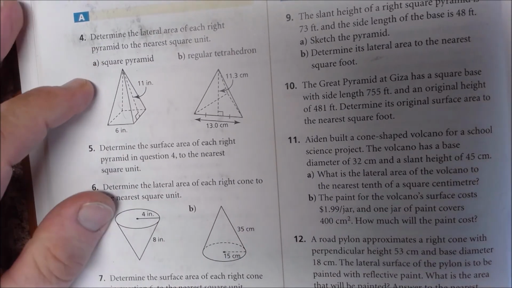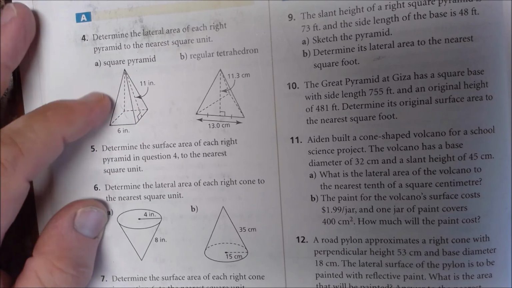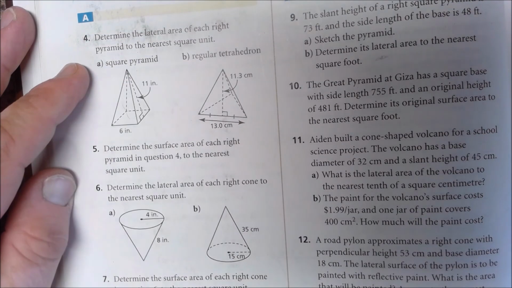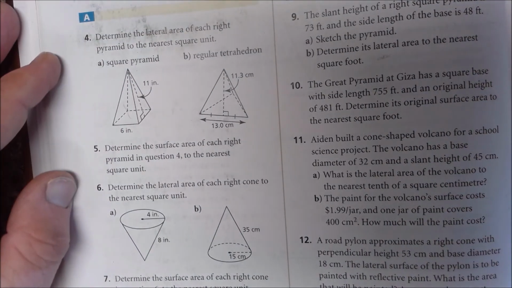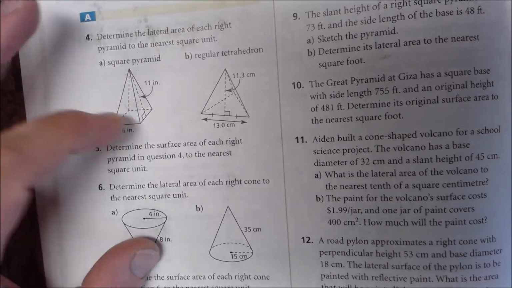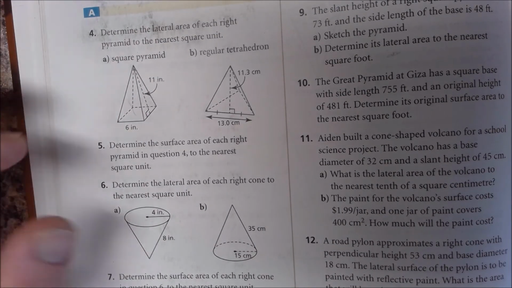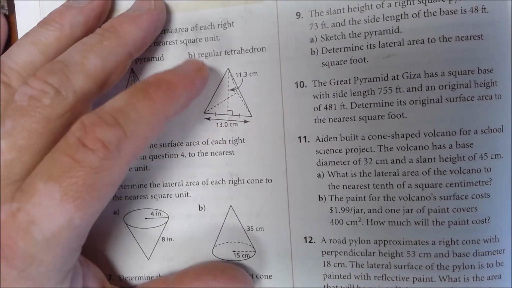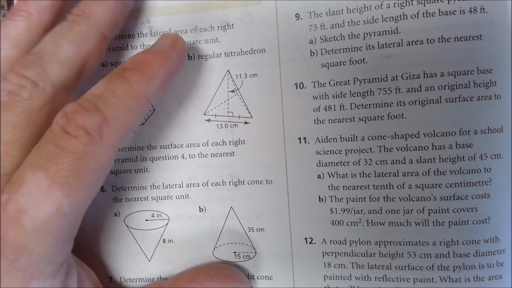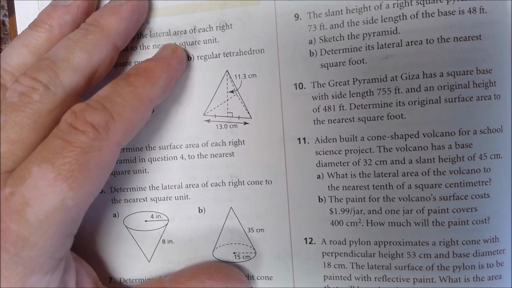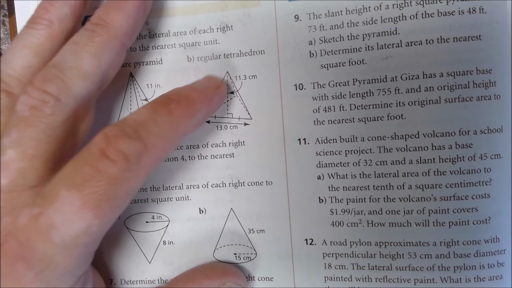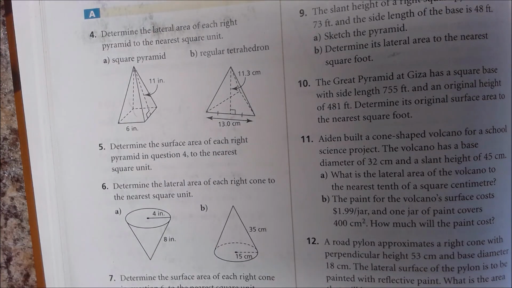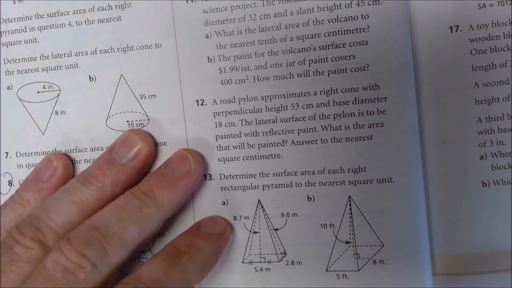Number 4 on page 34, a square pyramid. So here you have a base of 6, a slant height of 11, right? 11 times 6 divide by 2 times 4. It's a square. They're all the same, right? The triangles. Once you have that, then your square is 6 times 6 added up. Here you have a triangular pyramid consisting of 4 equal triangles. Base times height, we have the slant height already. Base times height, divide by 2. How many are there? 4 times 4.